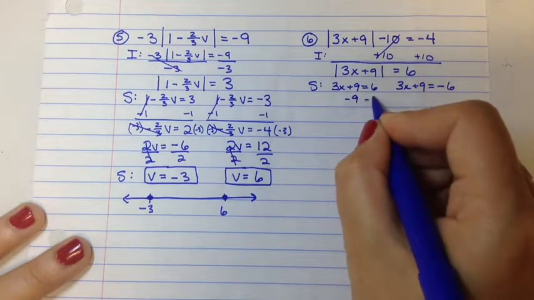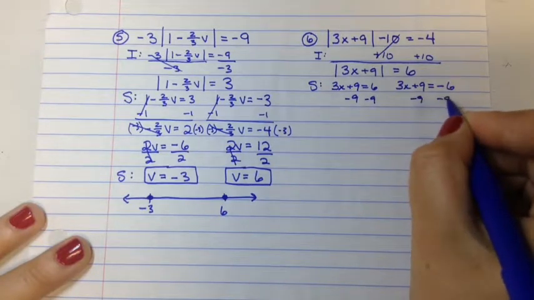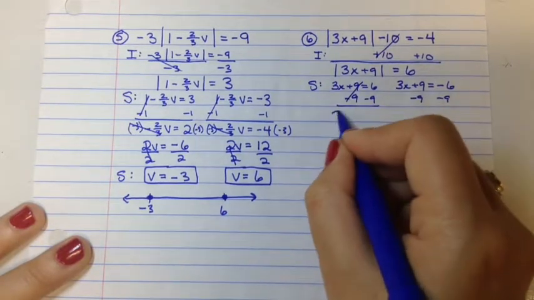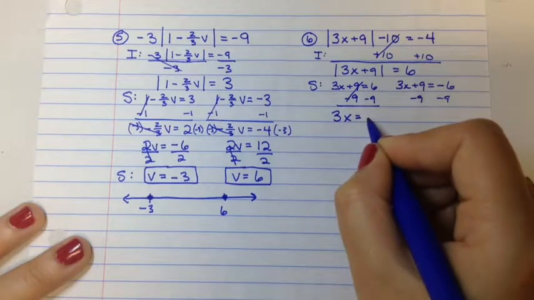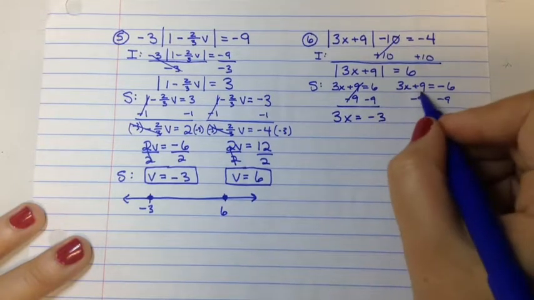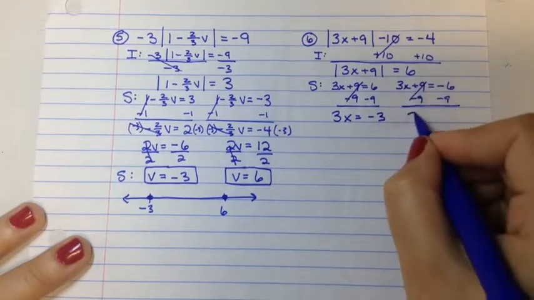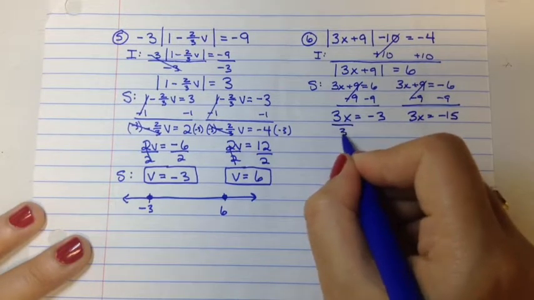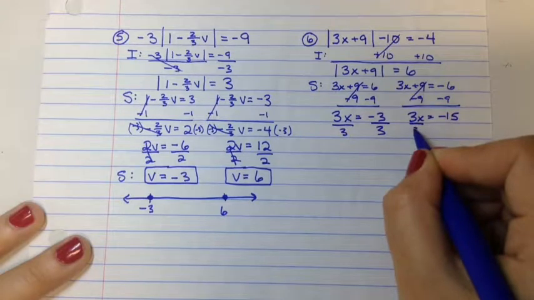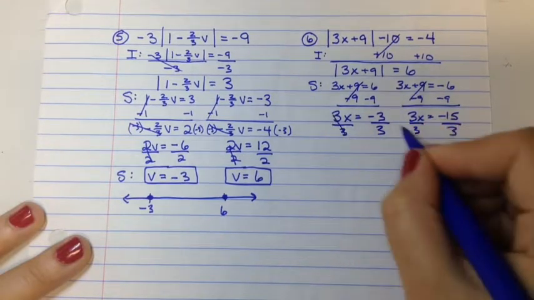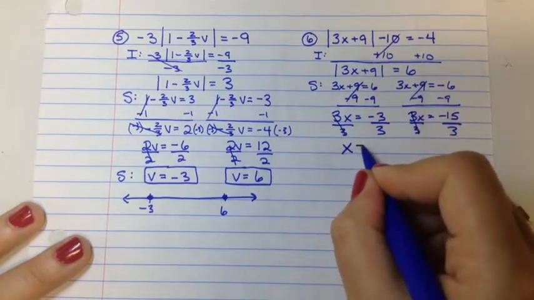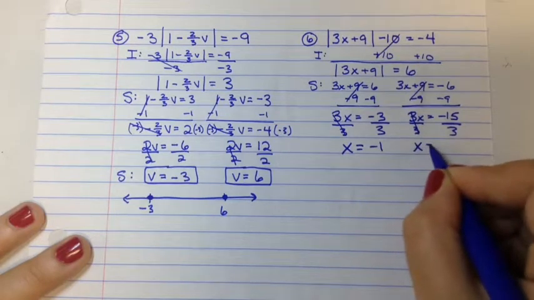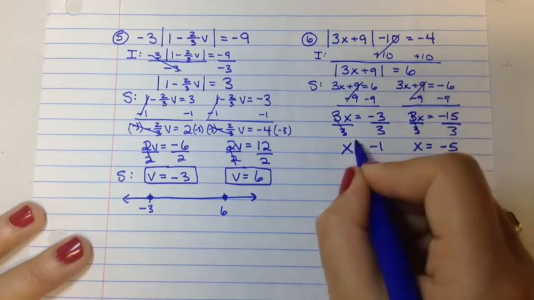Inverse of adding 9 is subtracting 9. I'll have 3x equal to negative 3 in the first equation, and 3x equal to negative 15 in the second. Divide by 3 to get the x by itself. I'll have x equal negative 1 and x equal negative 5.